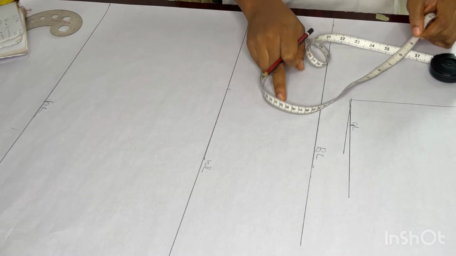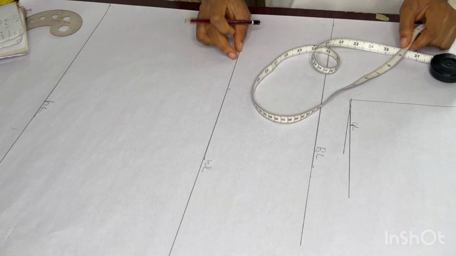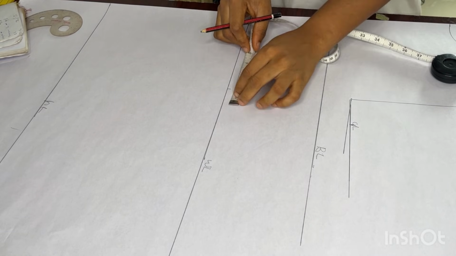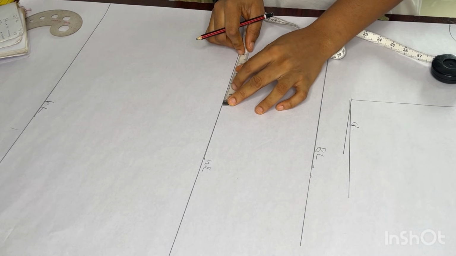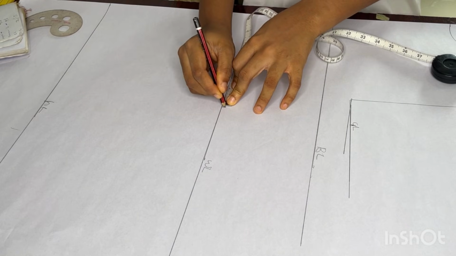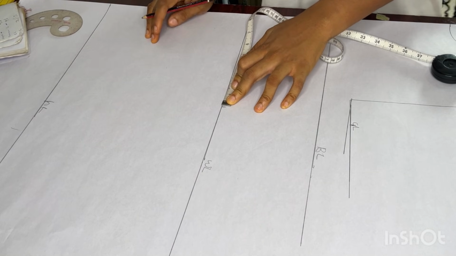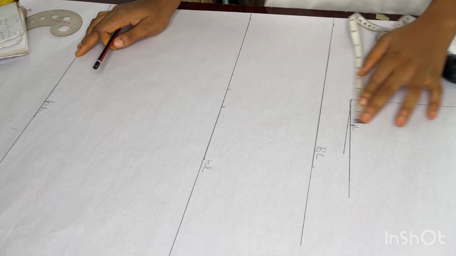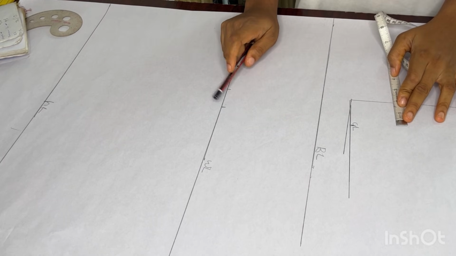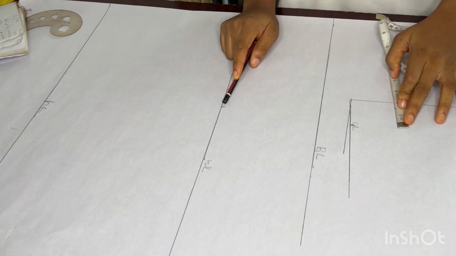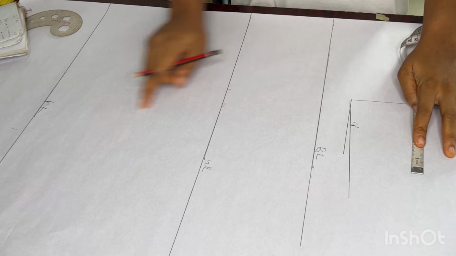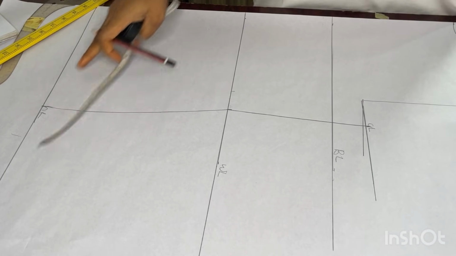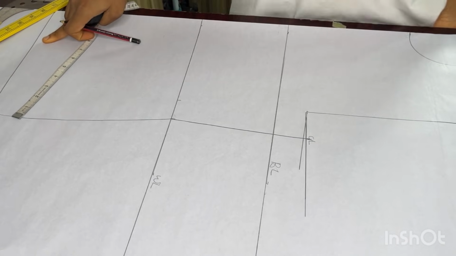The next thing I will do is add the allowance which we'll be using for our dart. The dart I'll be using is 1 inch, so I'm going to add that on the waistline. Now this dart is going to extend to the hip, but I will remove it later, because the dart on the waist is going to touch the waist for the lower part, since this has the upper part and the lower part, which is the skirt part. But just go with what you understand as we go on.